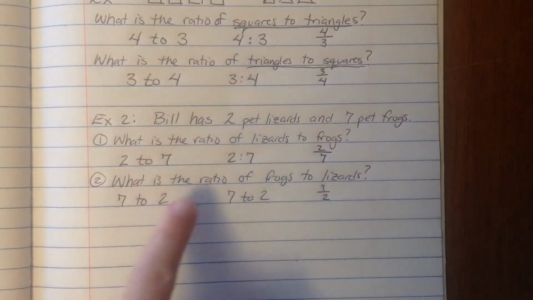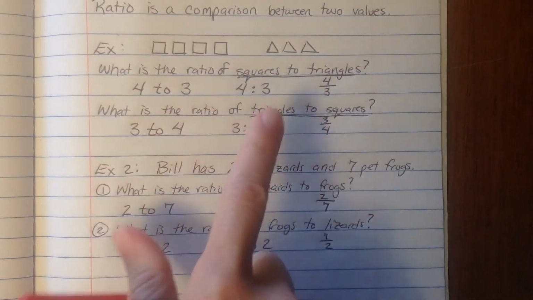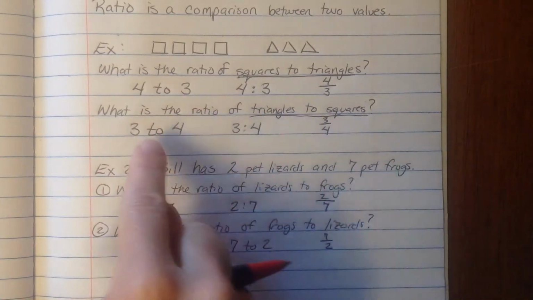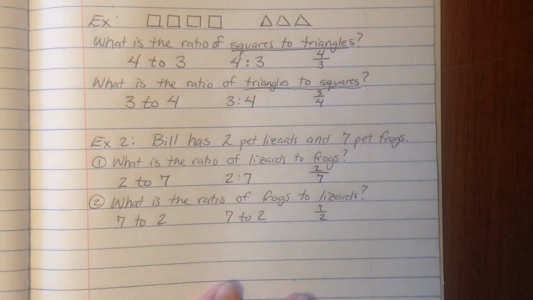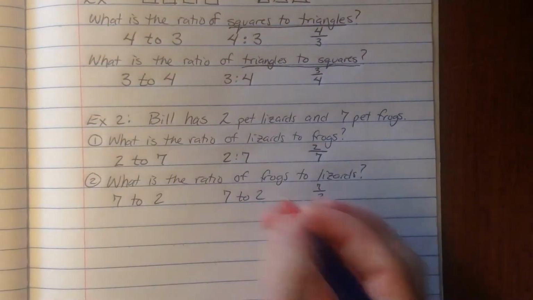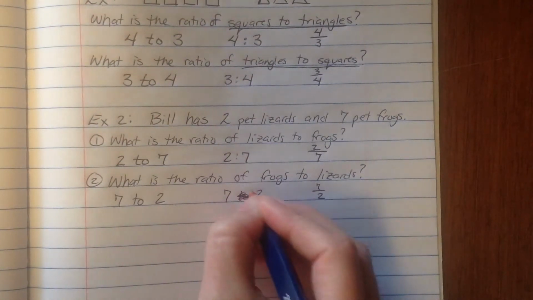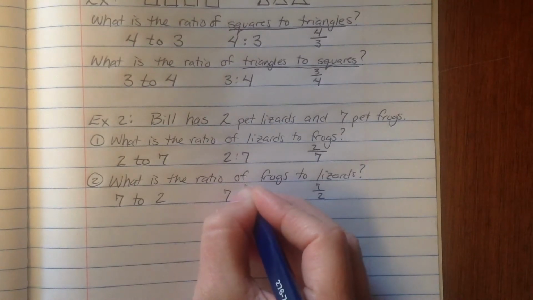So a ratio, again, is just a comparison between 2 values, and we're going to use one of these 3 ways. Now, you don't always have to write it in all 3 ways, but you need to be familiar. Oh, why did I write the word 2 here? That would have been a colon. There we go.